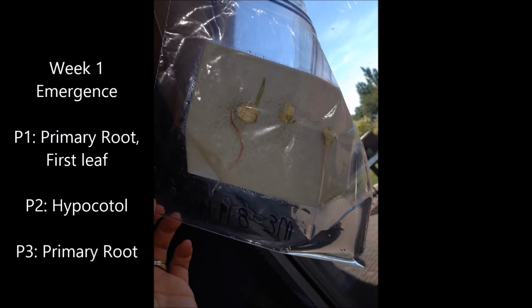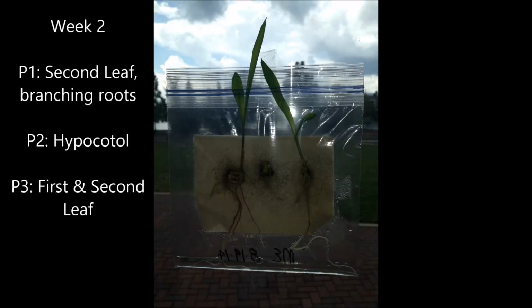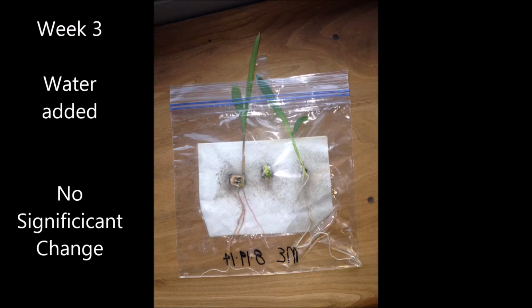During our week 1 observation, we noticed black spots on the paper towel. We also noticed the emergence in plant 1 of the primary root and the first leaf. In plant 2, we noticed the hypocotyl, and in plant 3, we noticed the primary root. During our week 2 observation, we noticed an increase in black spots on the paper towel. In plant 1, the second leaf has emerged as well as branching roots. In plant 2, the hypocotyl is still visible. In plant 3, the first and second leaf have emerged.